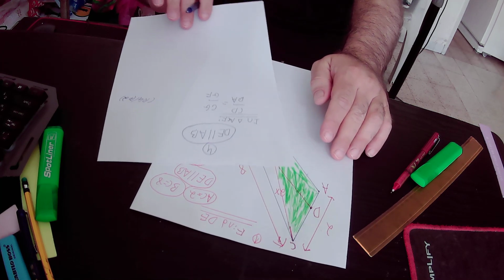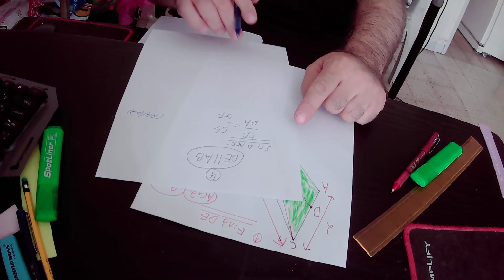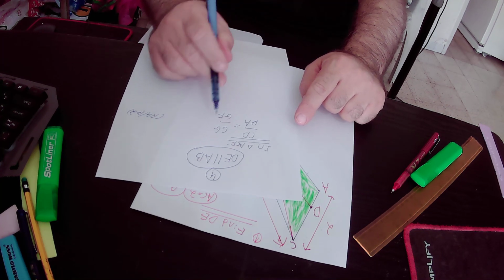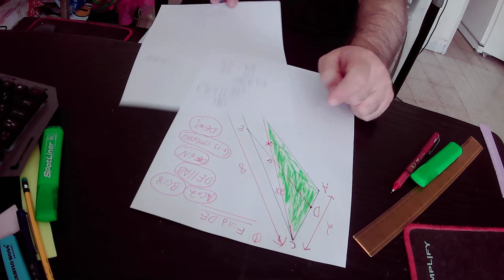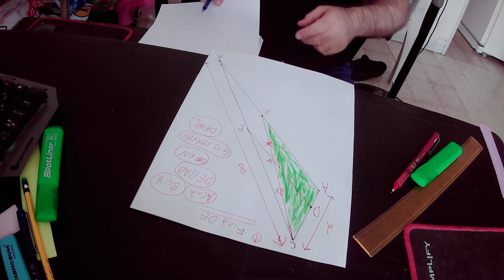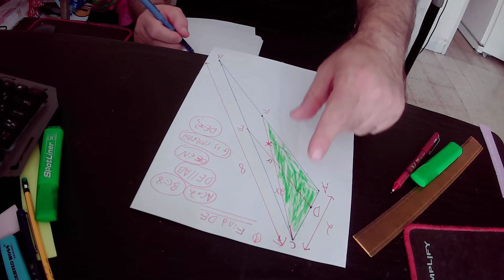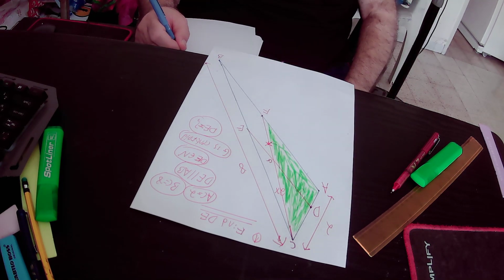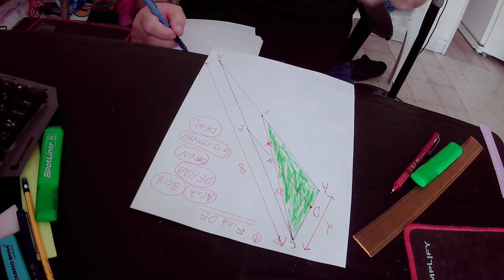In the green triangle, we know that DE is parallel to AB, therefore CD over DA will be equal to CG over GF. But what is the value of CG? The value of CG equals 2x. And what is the value of GF?